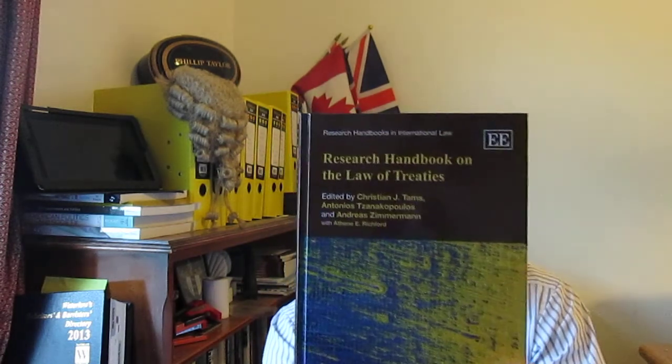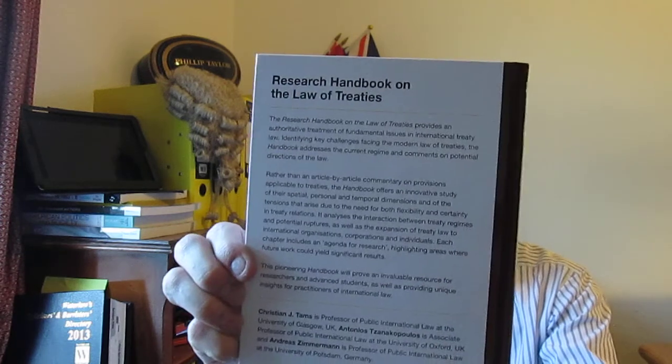Let's have a look at the book first of all. This is what it looks like. You can see the front of it there. You've got the side spine, and then you've got the back of it there.